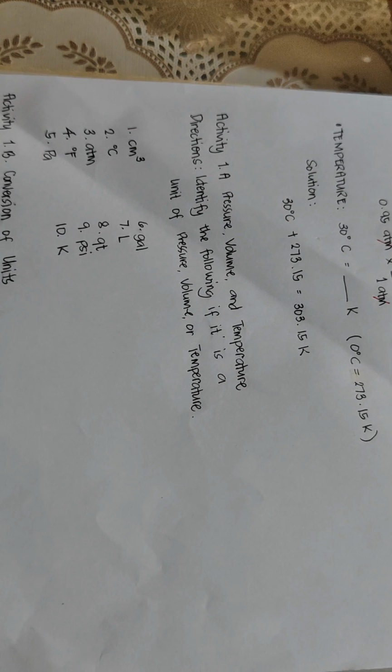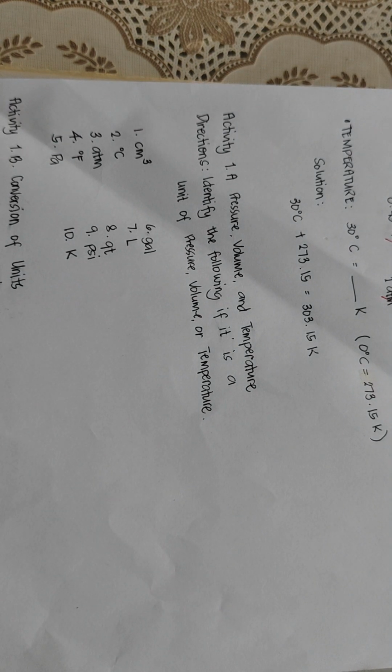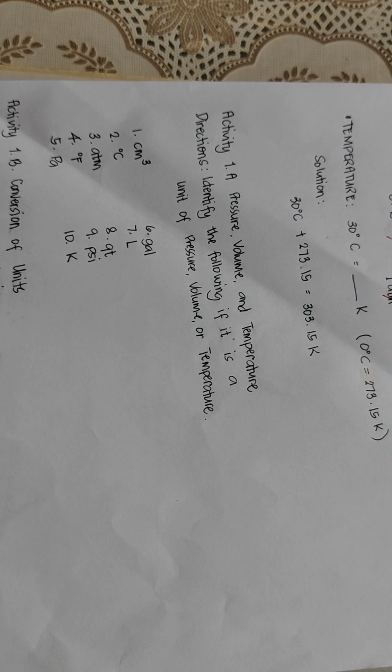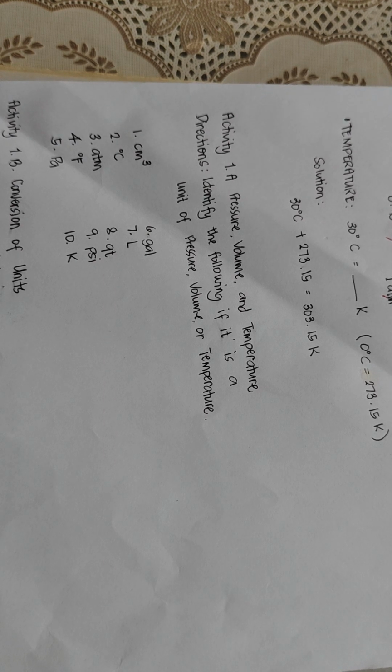Okay, then afterwards, class, I wanted you to answer this. The activity 1A sheet for pressure, volume, and temperature. I have given there 10 different units, and I want you to identify to which these units belong. Okay? Is it pressure, volume, or temperature?